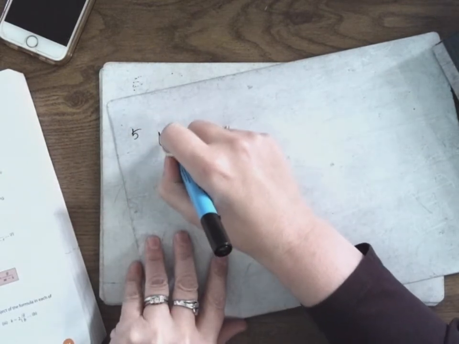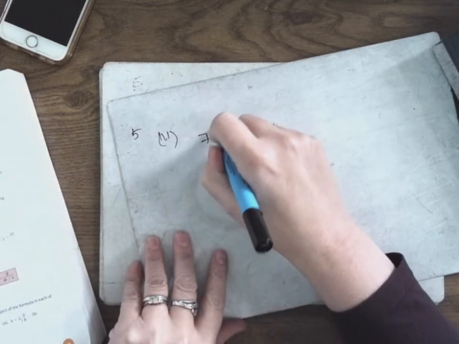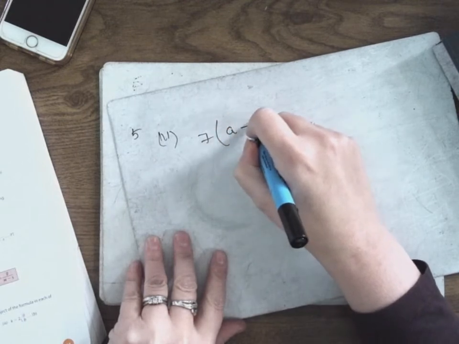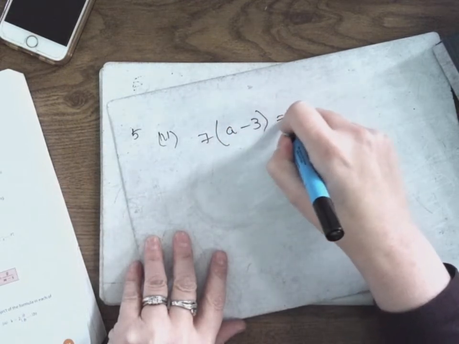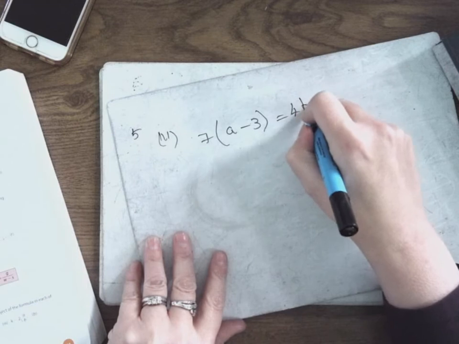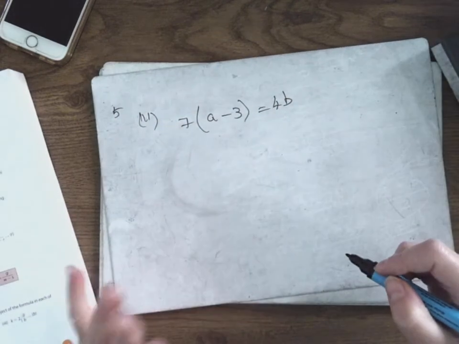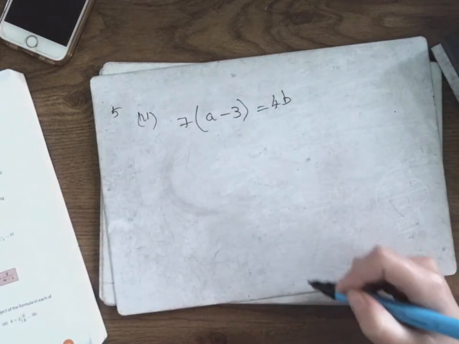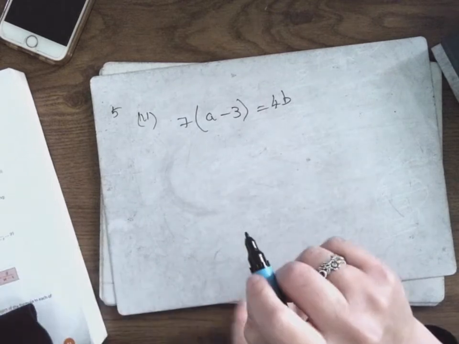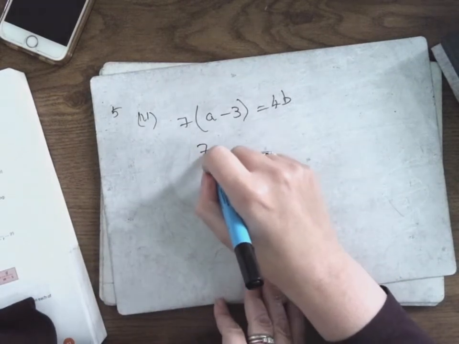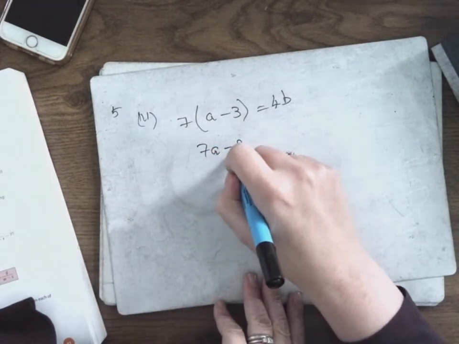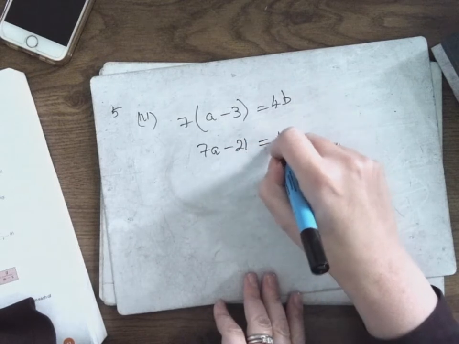So 5 part 3 reads 7 bracket A minus 3 equals 4B. So multiply into the bracket first to get rid of the bracket. So multiply in, what will I get? 7A minus 21 equals 4B.